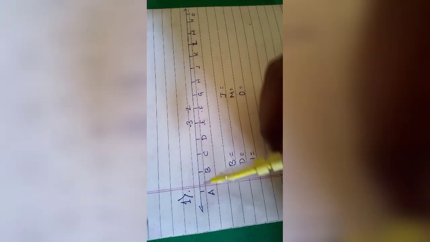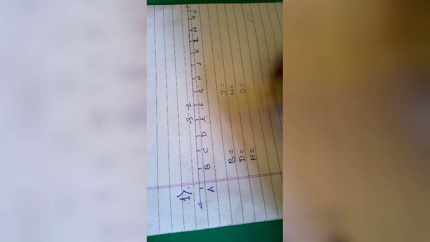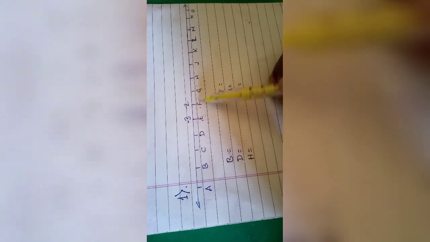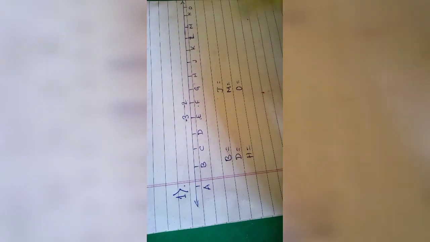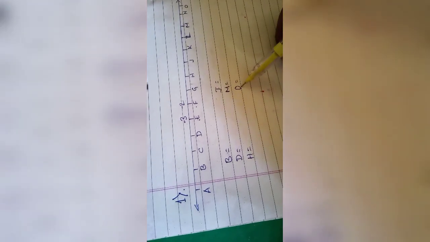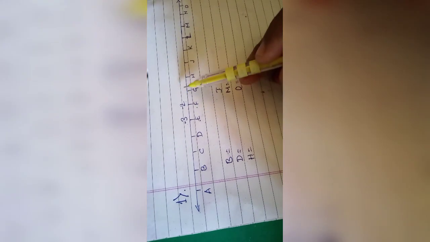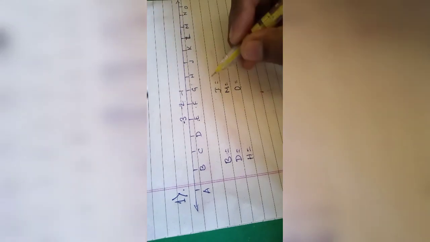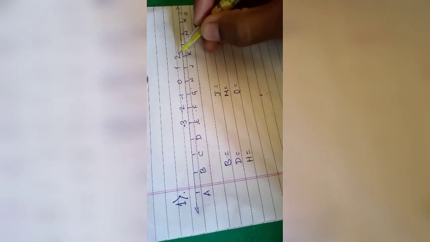So the question is a number line marked with alphabets, and he has given the values for two of them, -3 and -2. So to get the solution for the remaining alphabets that he has asked, let us complete this number line with the values in the other places, like -1, 0, 1, 2.